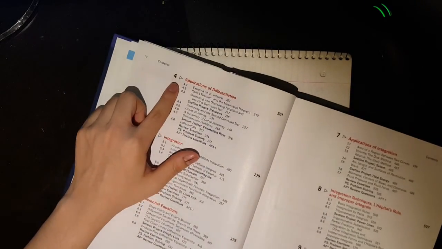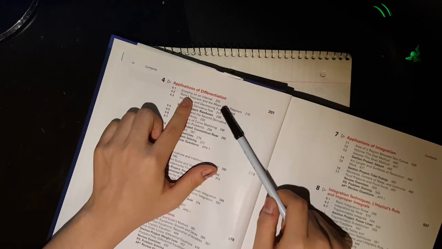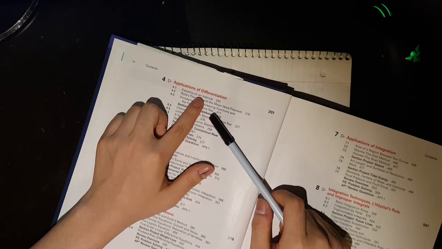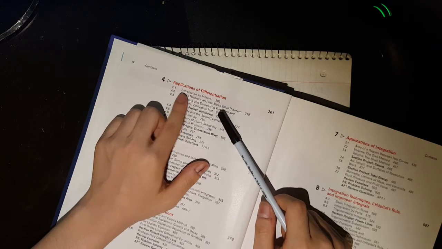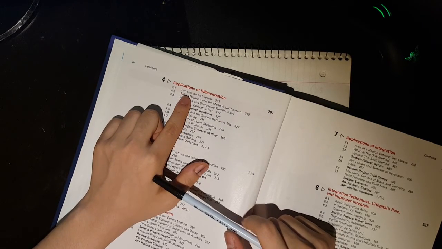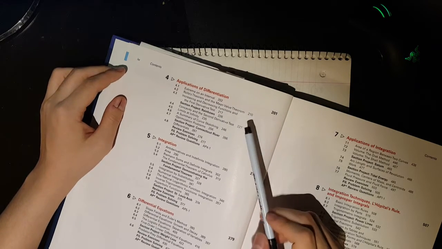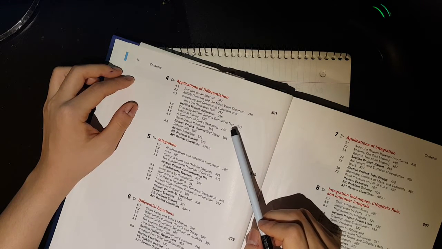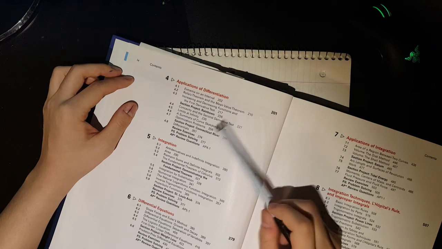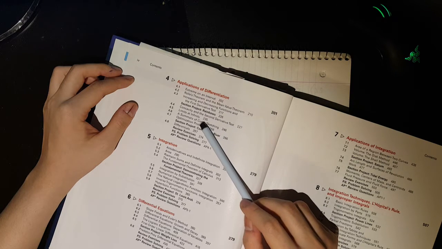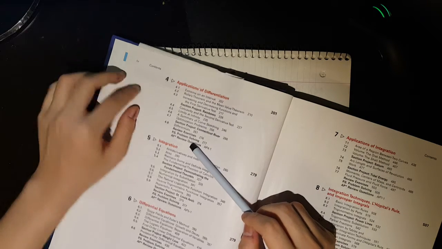Okay, so applications of differentiation. So extrema on an interval. Optimization is applying the idea of extrema, and when the derivative is 0, and all that. And let's see. Rolle's theorem, concavity. There we go, optimization problems.